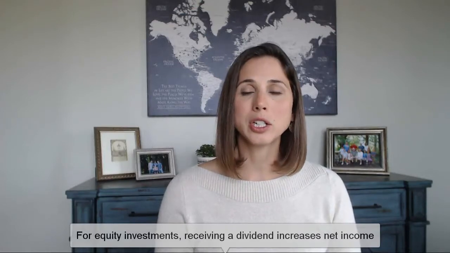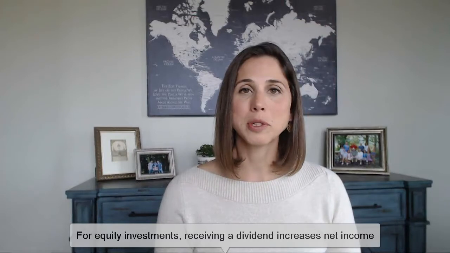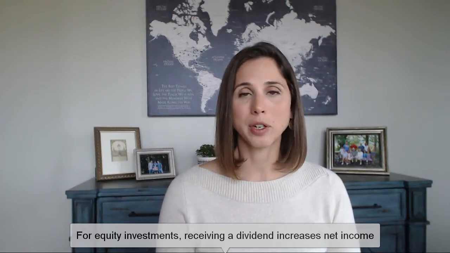The next question you may have would be about the receipt of dividends. When the organization we've invested in pays a dividend, that cash comes in and we report that as revenue, which will also increase net income. So there's actually, again, two ways for net income to be affected with equity securities, with the increase in fair value as well as the receipt of dividends.